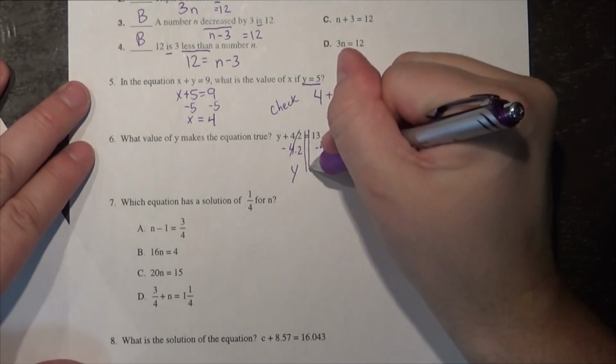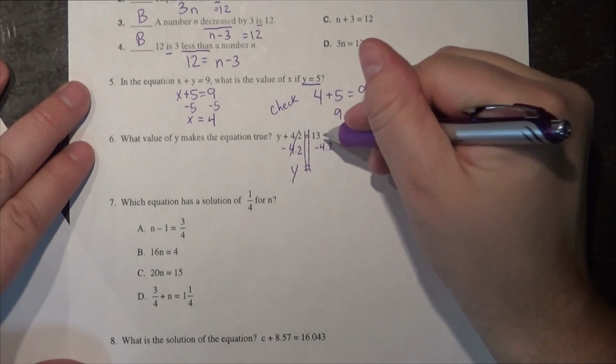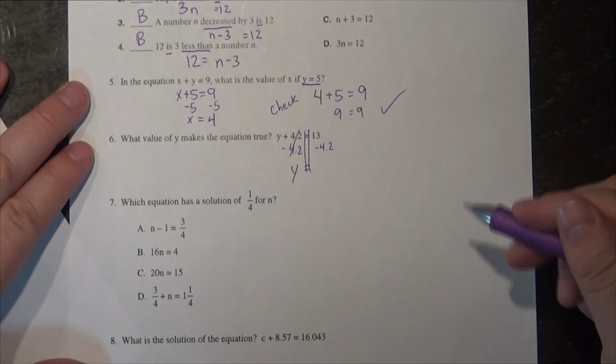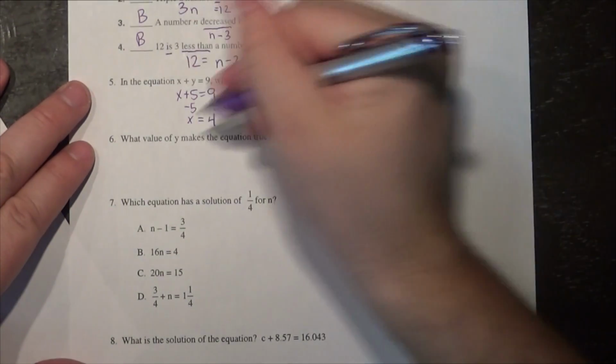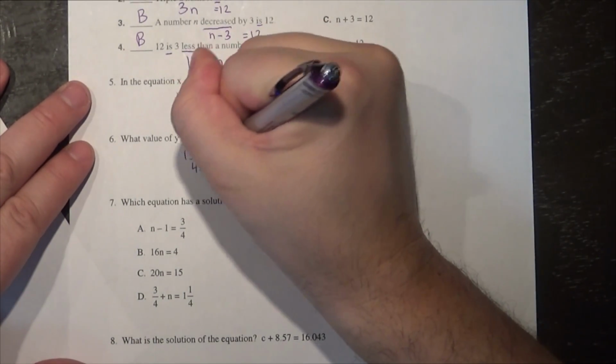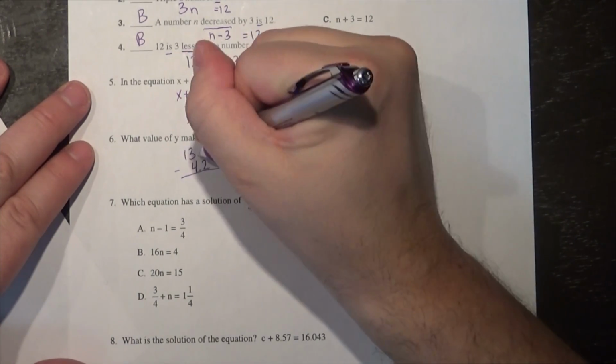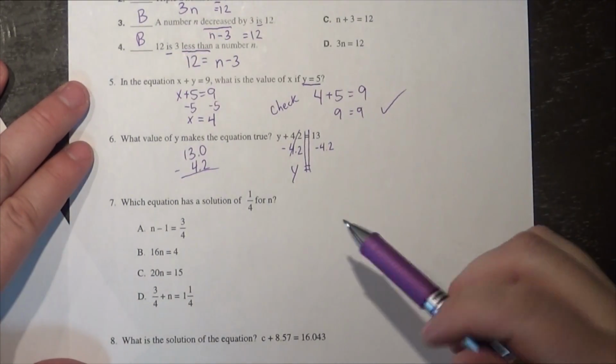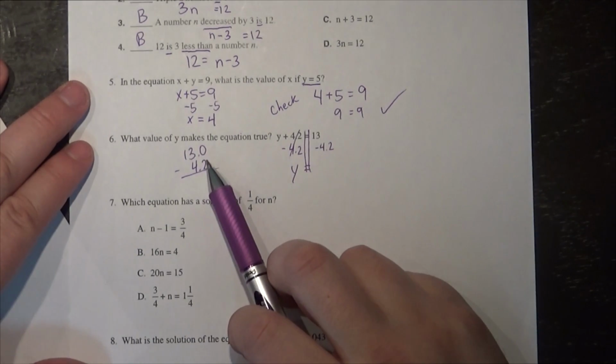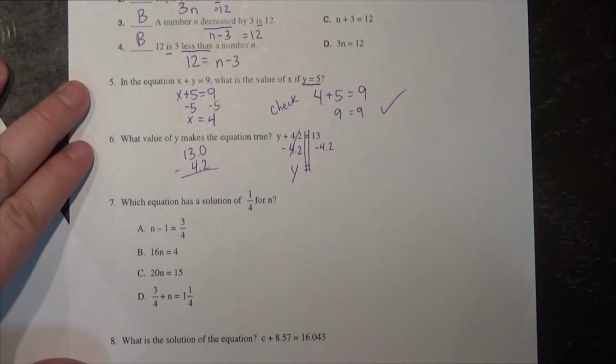I'm left with just y. So y equals 13 minus 4 and 2/10. Now, if I don't know what that is, I can just do the math. 13 minus 4 and 2/10. Notice here that I've lined up decimals. So in the case of 13, I had to add a decimal and a 0.